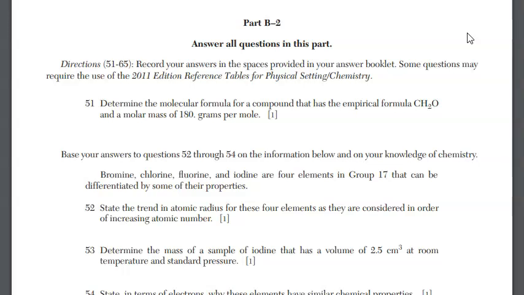You don't have to. There are actually 4 parts of the Regents exam. This is the 3rd part. The 3rd and 4th parts are all short answer type questions. The first 2 parts are multiple choice.